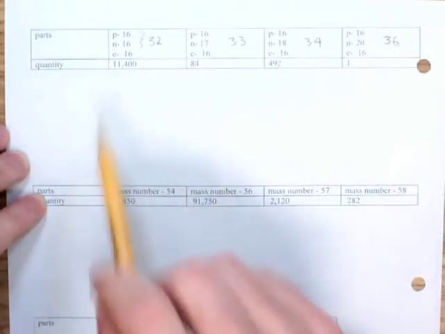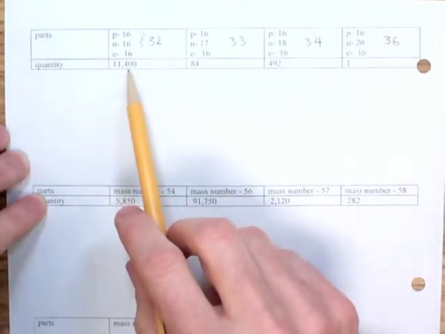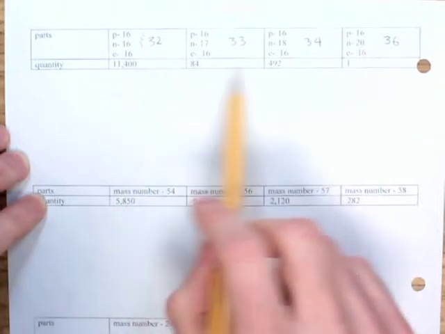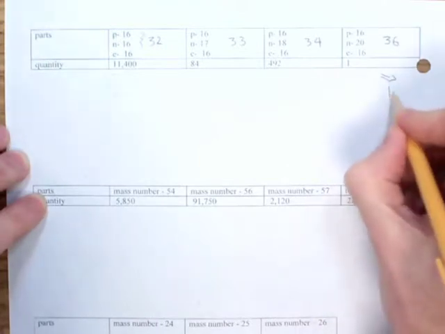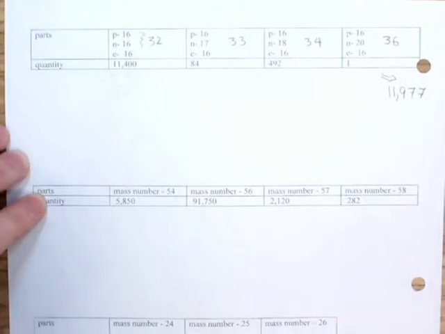Okay? So the second thing that you've got to figure out is the percentages. The information that's given to us here doesn't give percentages, it gives quantities. Okay? So if we want to calculate percentage, the first thing that we've got to do is figure out what is the total number of atoms here. And if you add up all those numbers, it comes up to 11,977. Okay?